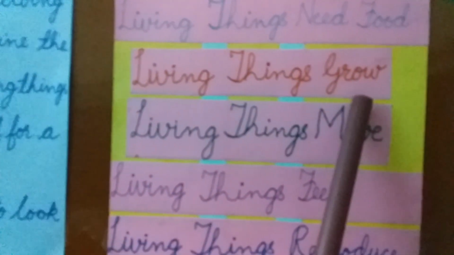What is the first characteristic we saw? Living things breathe. The second one, living things need food. Now, third one, living things grow. Few years back, maybe 3 or 4 or 5 years back, you were a small baby. Are you still a baby now? No. You have grown. You have come to standard second and now you have come to standard third. So, every living thing grows.